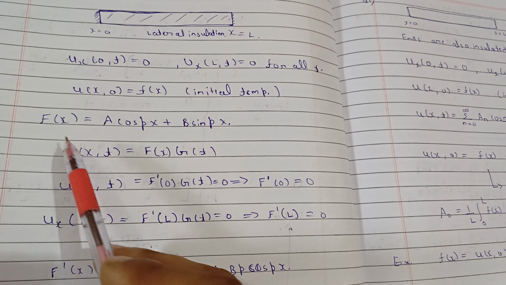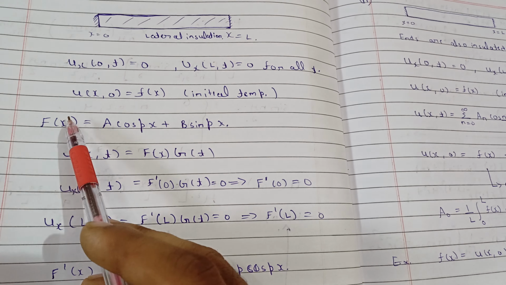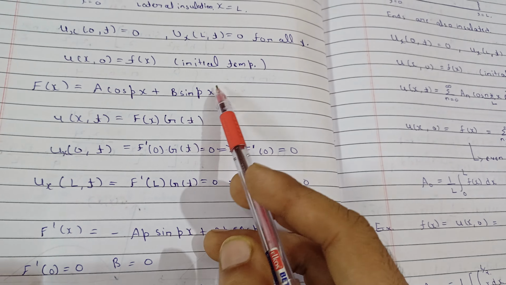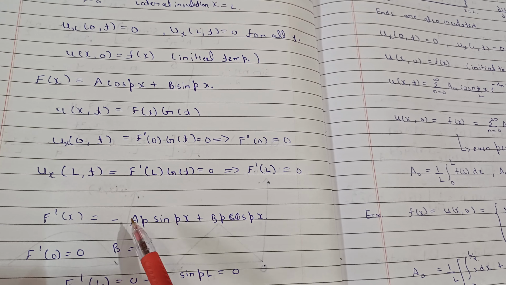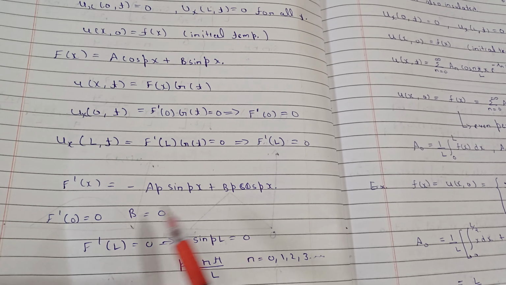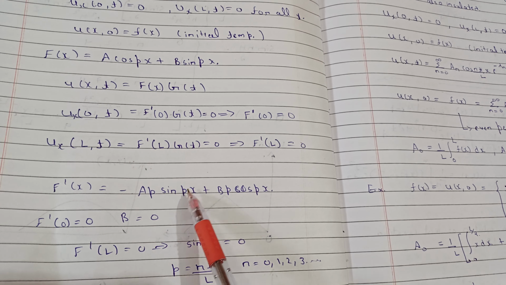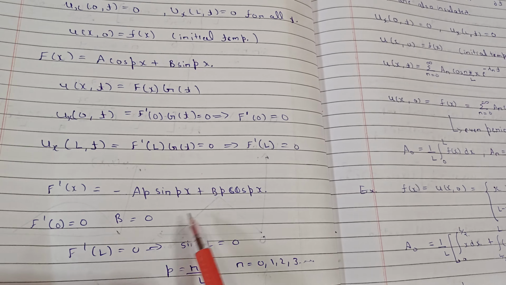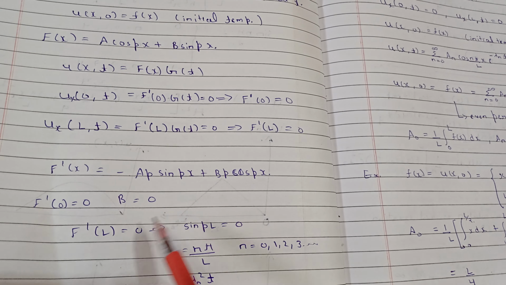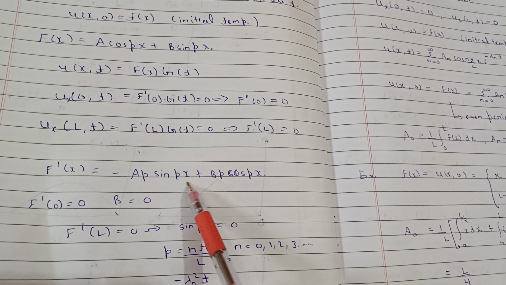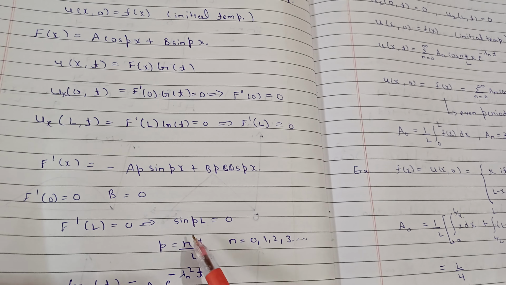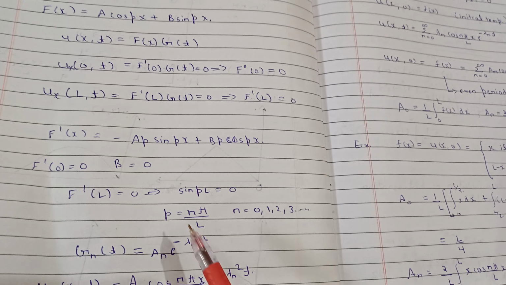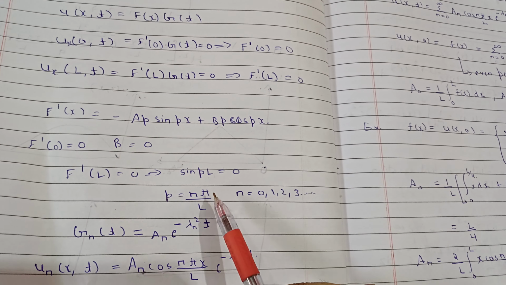So let's see. Now this is f, so first let's find the derivative of this. It will give you minus A p sin px plus B p cos px. So this will be your f dash x. So at x equal to 0, the sine term will be 0 and the cosine term will be 1. So Bp equal to 0, and p can't be 0, so B must be 0. So f dash L, since B is 0, will give you minus Ap sin pL equal to 0, and Ap can't be 0, so sin pL must be 0. From there you can find pL equal to n pi, and p will be n pi by L.